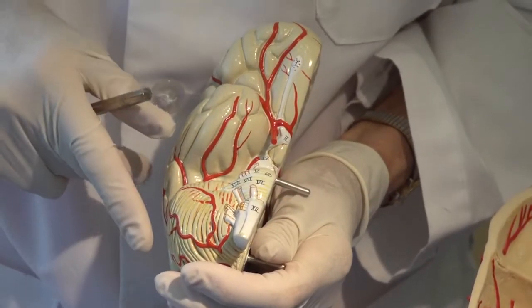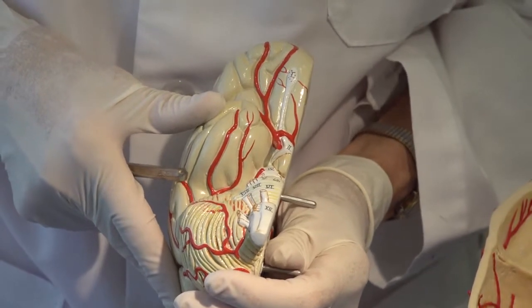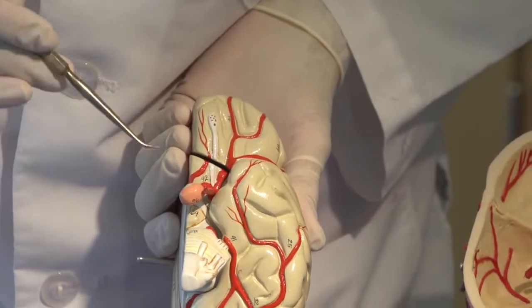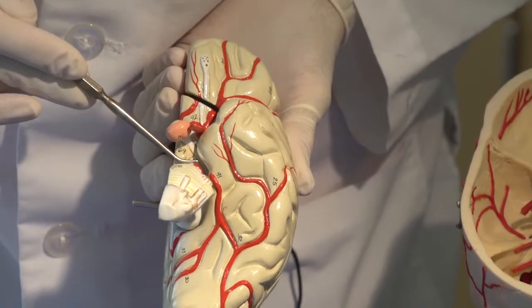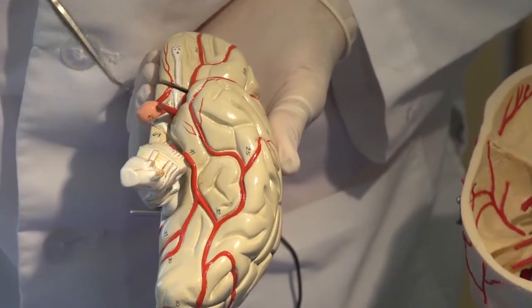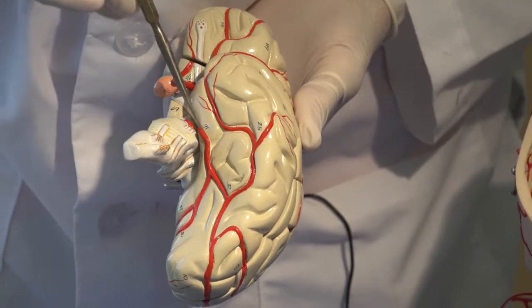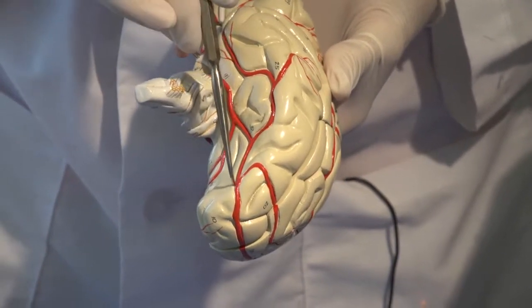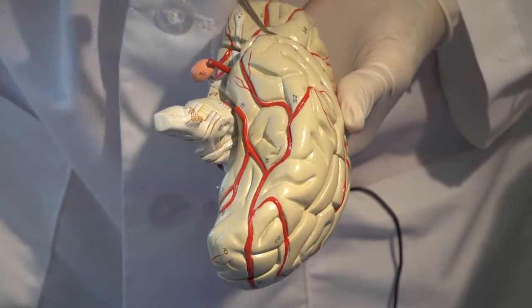We talked about the posterior cerebral coming off the vertebral basilar system. So let's look at the other part of the model. On the other half of the brain model, we can see the medulla, the pons, the midbrain. Remember, I said at the top of the basilar artery, off came the posterior cerebral artery. It wraps around and has two major branches. One supplies the inferior surface of this temporal lobe.